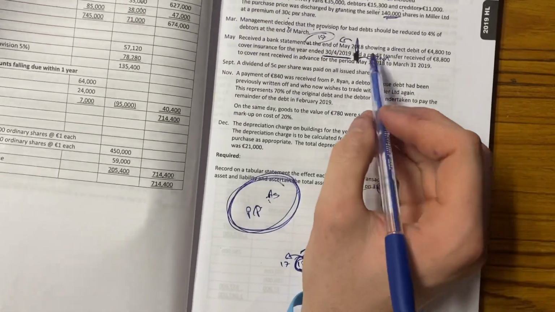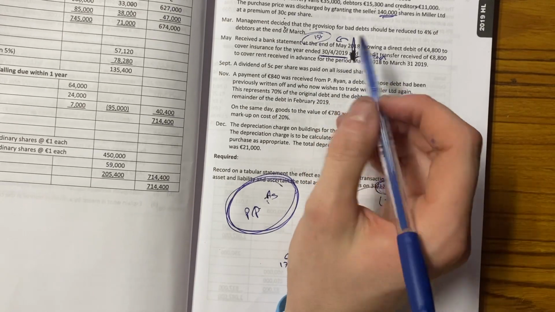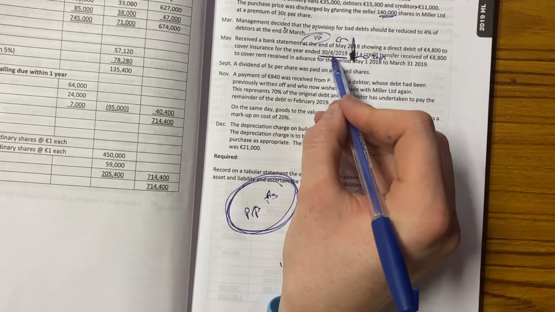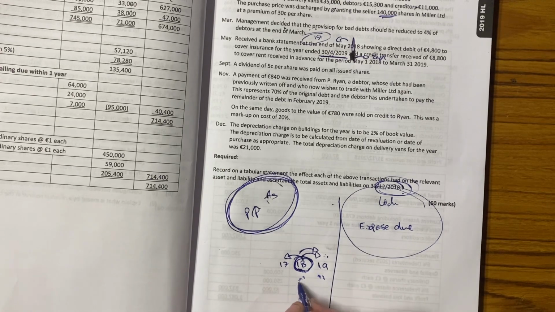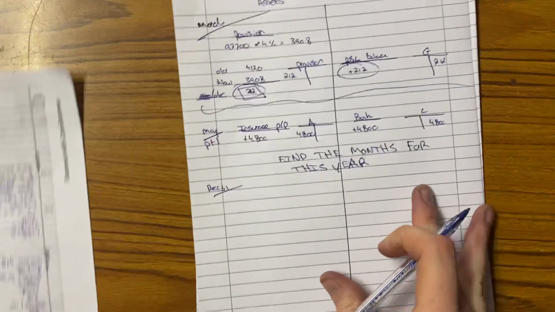So what I mean by that is, if I know insurance is normally for a 12-month period, because you never normally pay for insurance anything less than that, if 4 months of it relate to 2019, well then the rest have to relate to 2018. So if 4 months relate to here, well then the figure for 2018 is going to be 8 months. That is the secret to success.